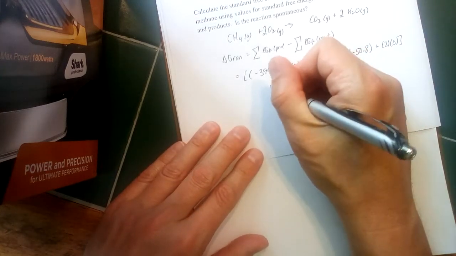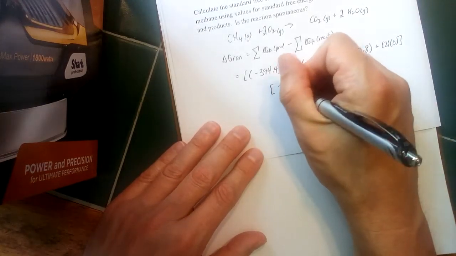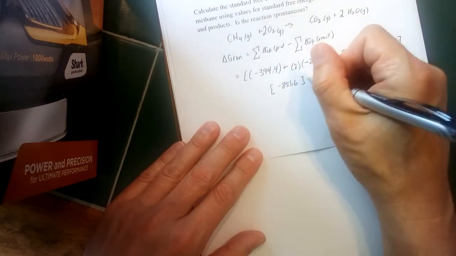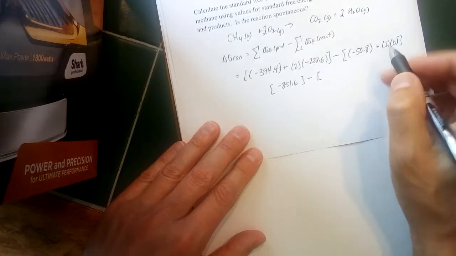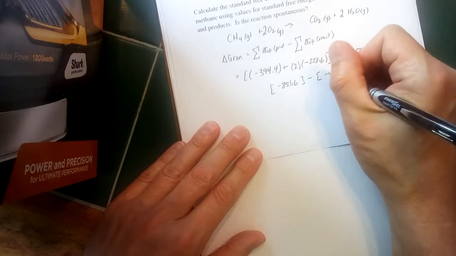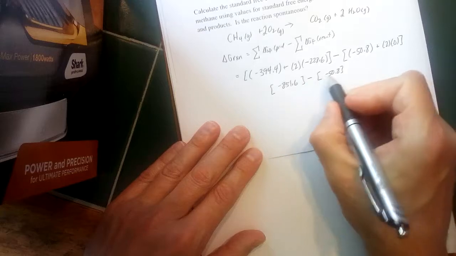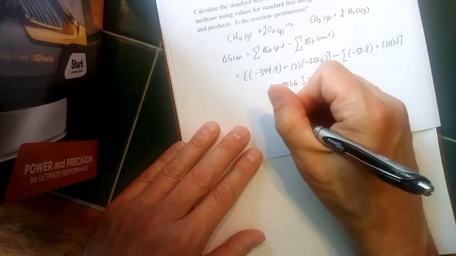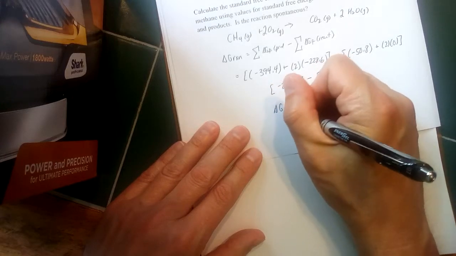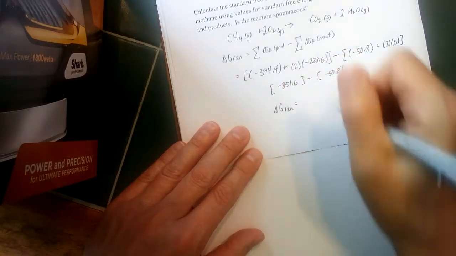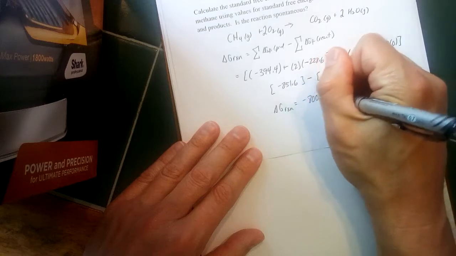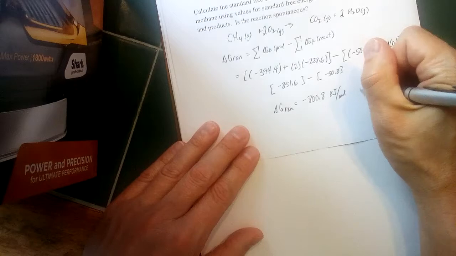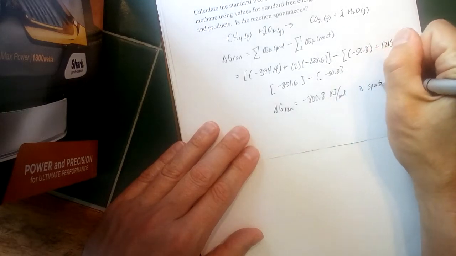So combine in the first set of brackets and we get minus 851.6 kilojoules per mole. And then we're going to subtract what we combine in the second, which is minus 50.8. Right, so 2 negatives there, we'll add 50.8 to minus 851.6, and that would give us delta G for this reaction of minus 800.8 kilojoules per mole, and that's negative, so that is spontaneous.